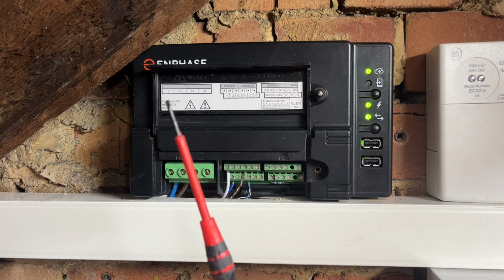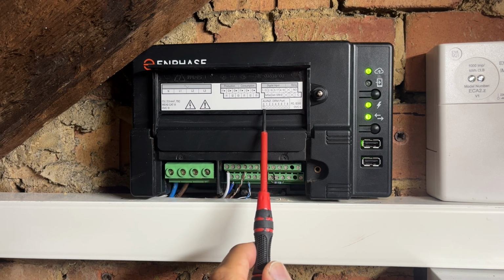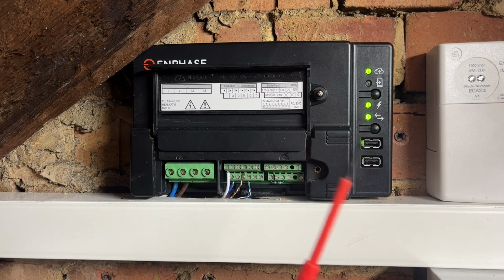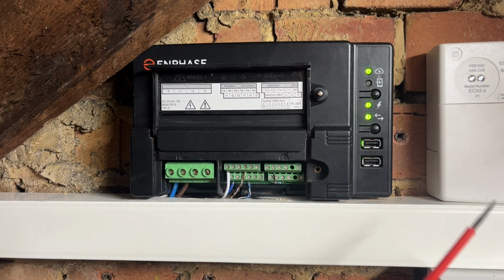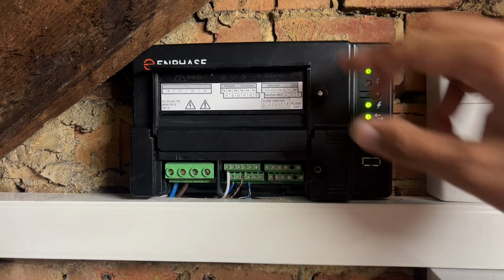Okay, the only other thing to mention here is there is a resistor between terminal 1 and 3 on the bottom row. So that is 0 and 2, sorry, in this diagram. I don't know what that's for. It's probably some communication thing. Okay, so that's all there is underneath.